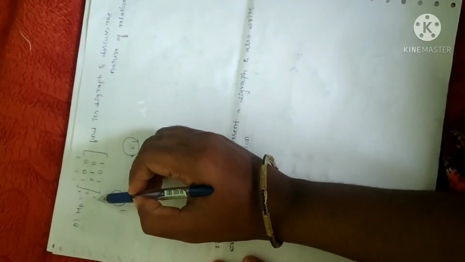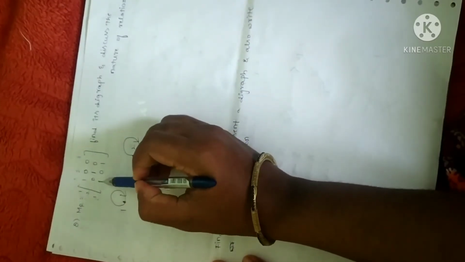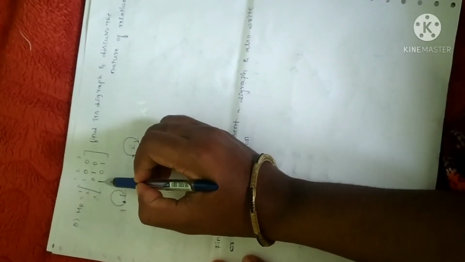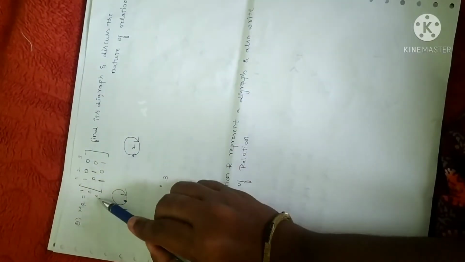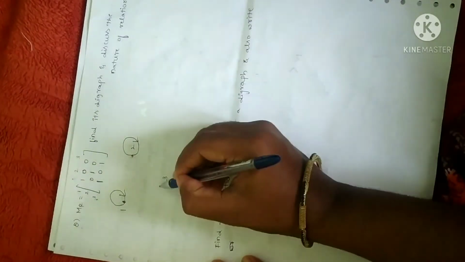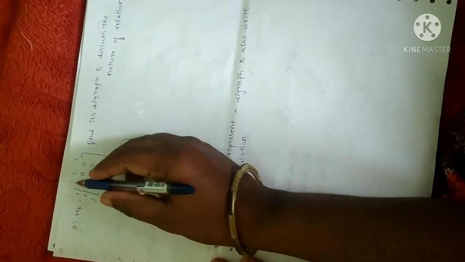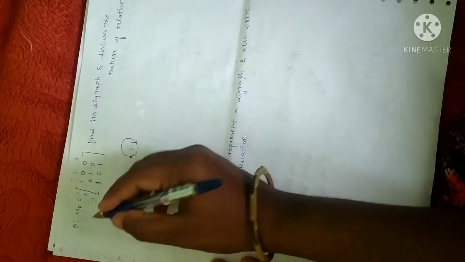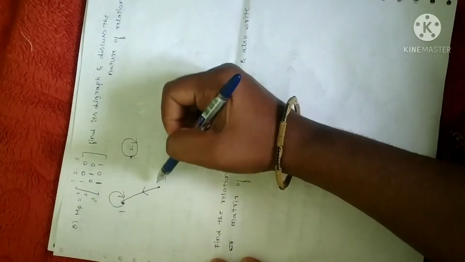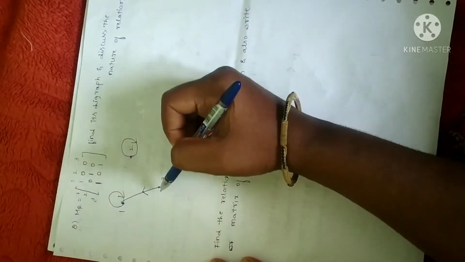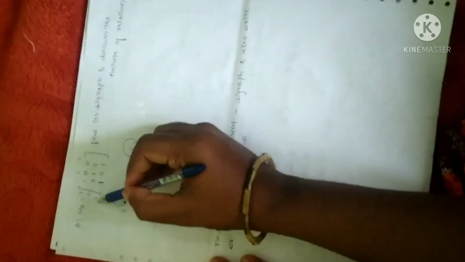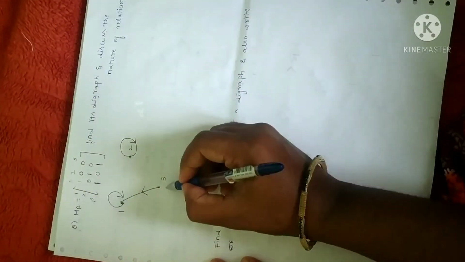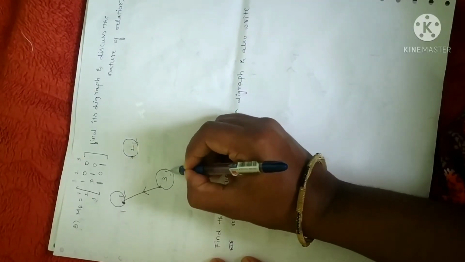Now coming to the third row. 3 to 1. 3 to 1 there exists an edge. Why? Because I have written 1 here. So I have to draw an edge from 3 to 1, not from 1 to 3. Remember, 3 to 1 I have an edge. So the arrow mark is in this direction. Next 3 to 2. 3 to 2, 0. So I cannot draw an edge. Again 3 to 3. So there is an edge. Let me mark a self loop. 3 to 3. This is what the digraph is.